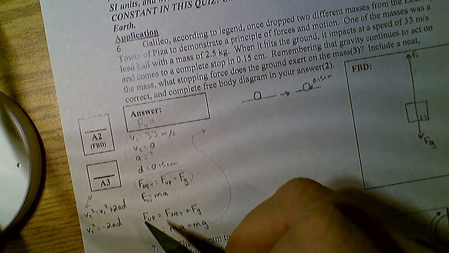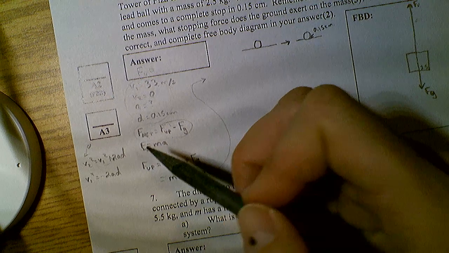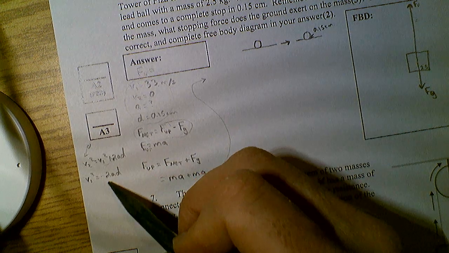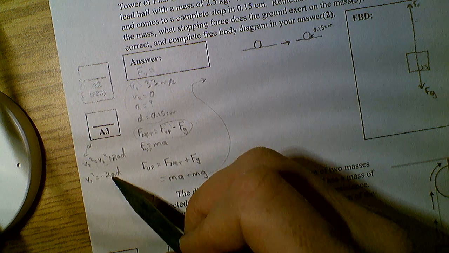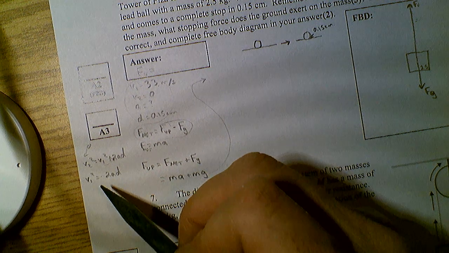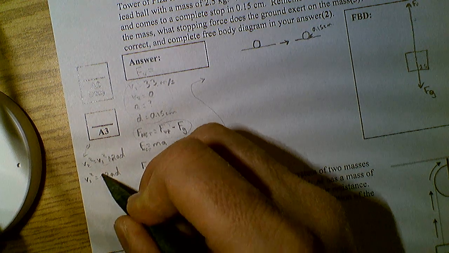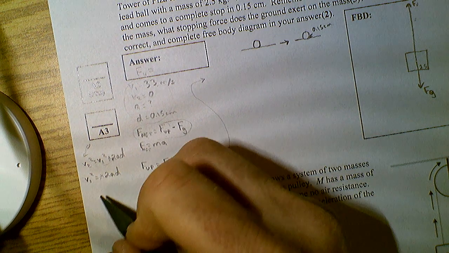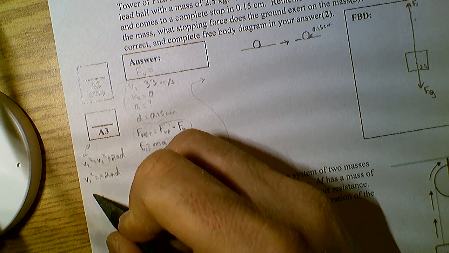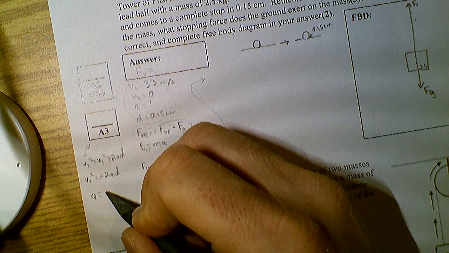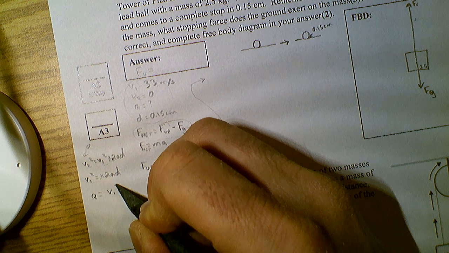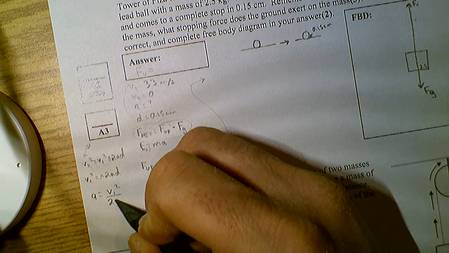What I'm going to do, again, is take that negative and remember that I'm also looking at a negative acceleration, so I can just look at absolute values to get what I want here. I'm going to take that negative sign out, and rearrange this for the acceleration. So the acceleration is going to be v1 squared divided by 2d.